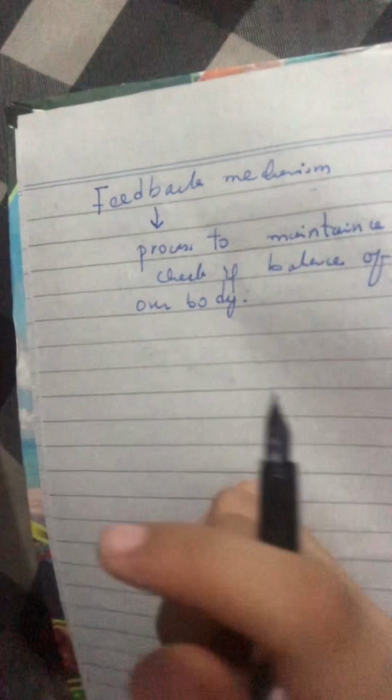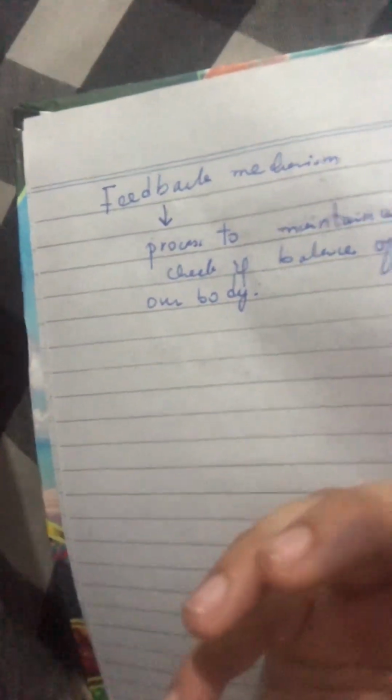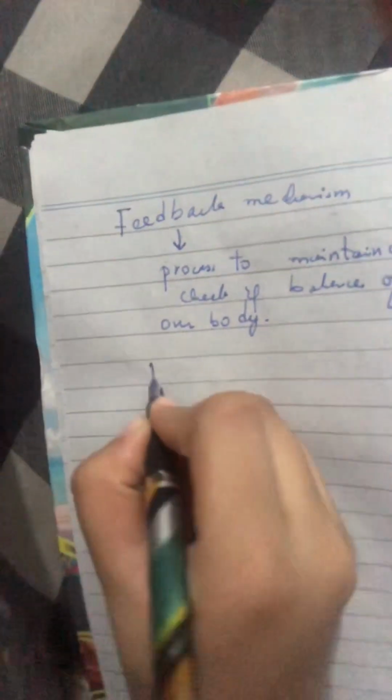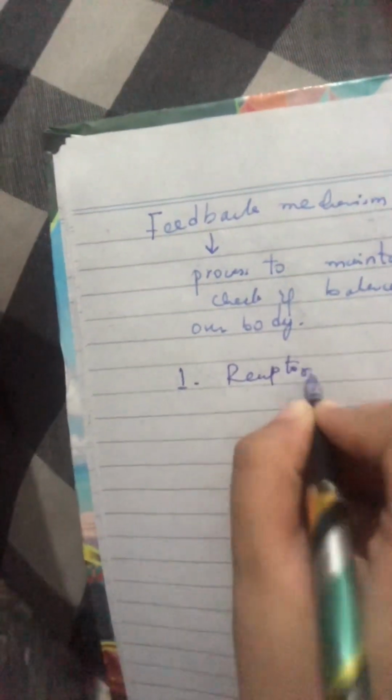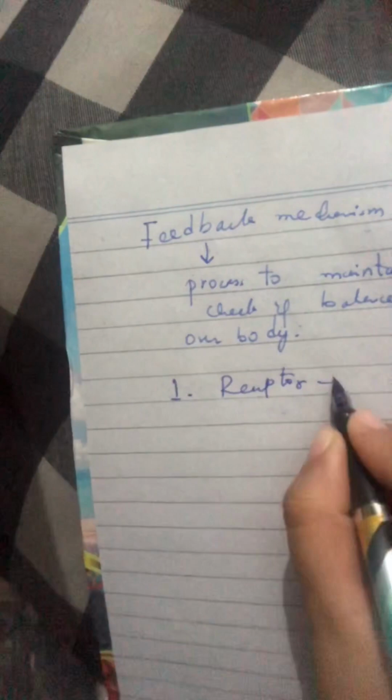Now for any change occurring in our body or in our internal environment, our body has three organs that are involved. Number one is the receptor. Now what are receptors? As we all know, these are the sensory cells.